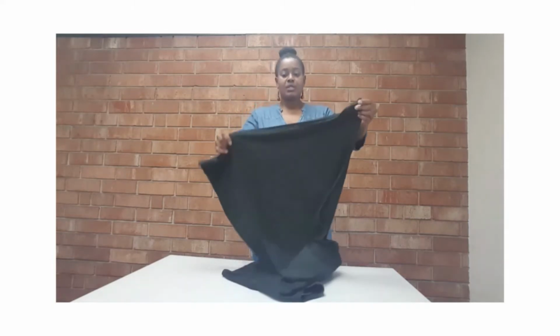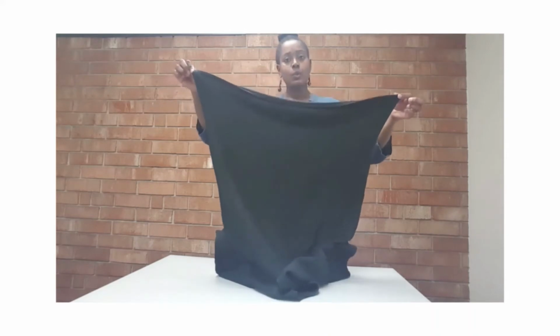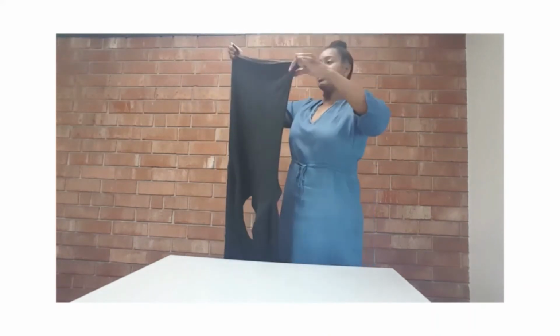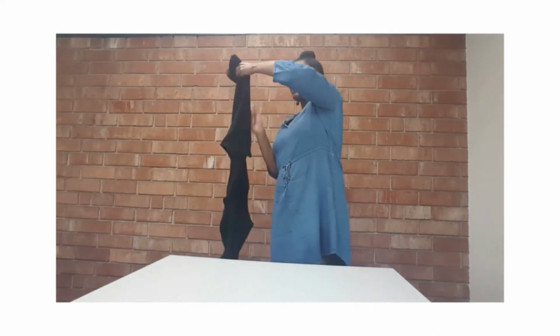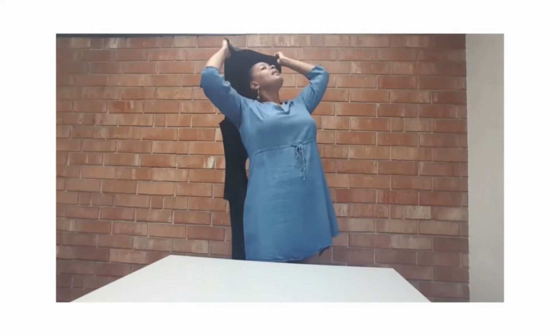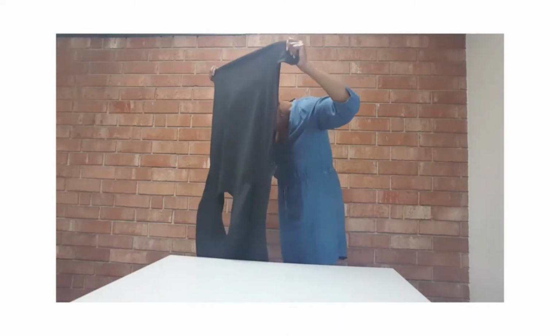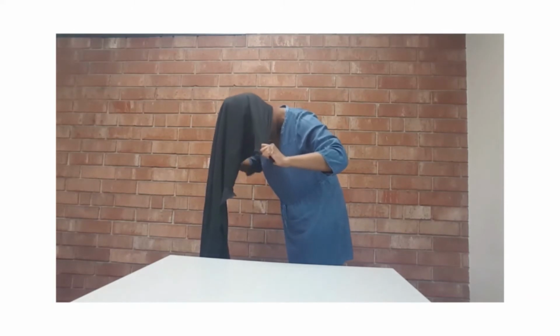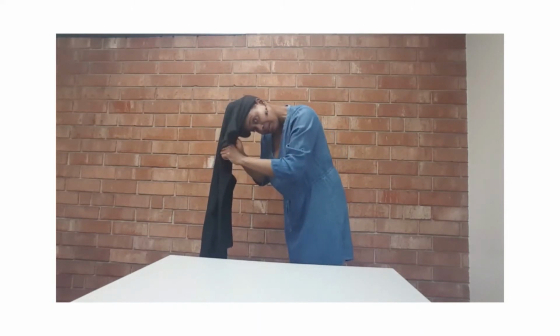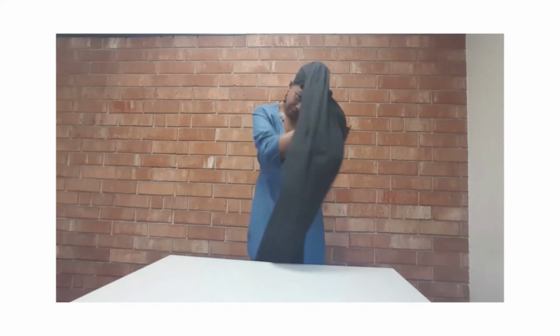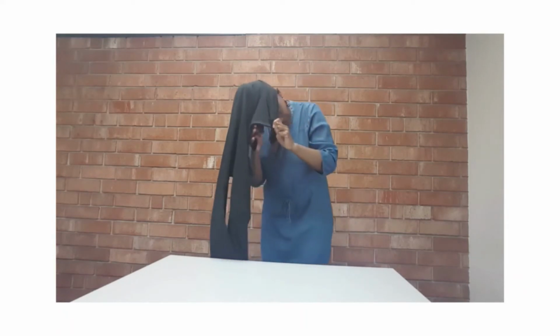But to show you using a t-shirt, I take two corners of the t-shirt, and sometimes I start this way and do the wrap in the back. But today, because my hair is in a bun, I'm gonna do the wrap towards the front and wrap the fabric around, bringing it behind both of my ears.